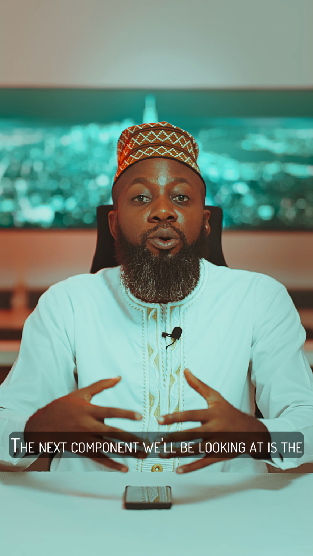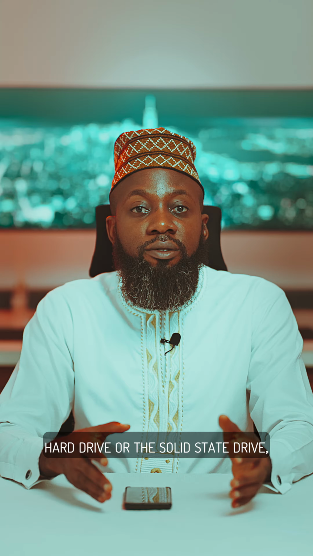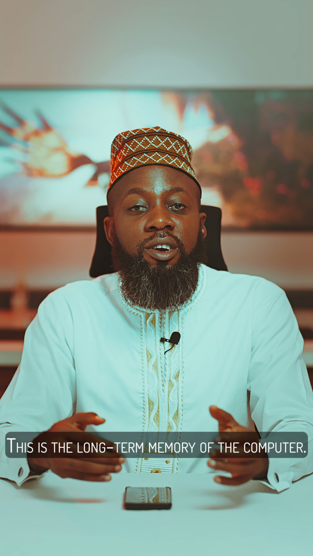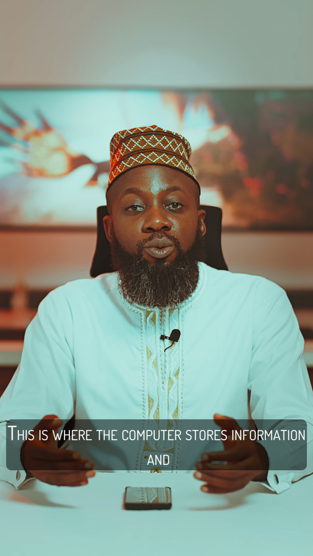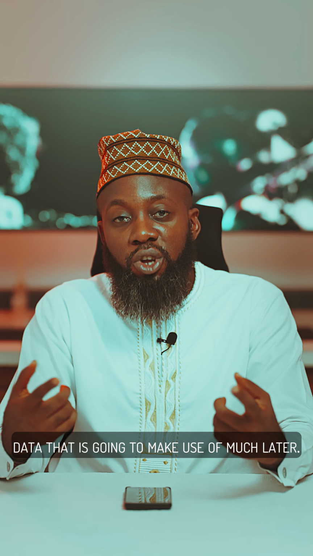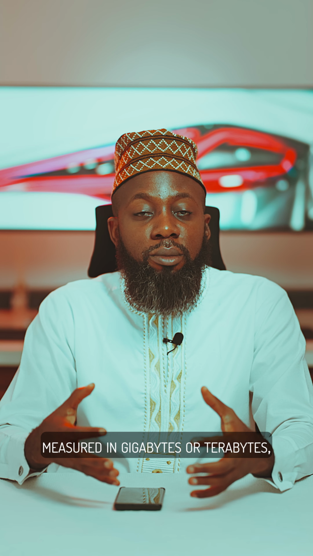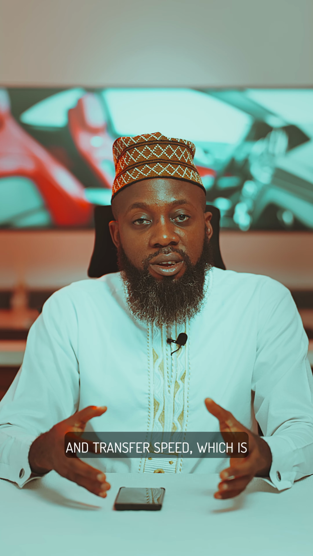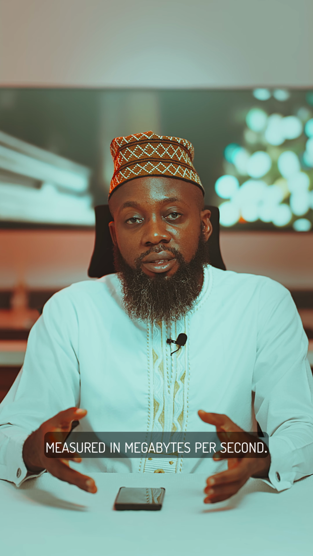megahertz. The next component we'll be looking at is the hard drive or the solid-state drive, also known as the SSD. This is the long-term memory of the computer. This is where the computer stores information and data that it's going to make use of much later. It has capacity, which is measured in gigabyte or terabyte, and transfer speed, which is measured in megabytes per second.